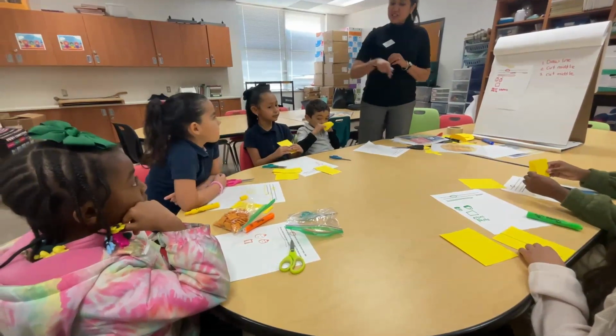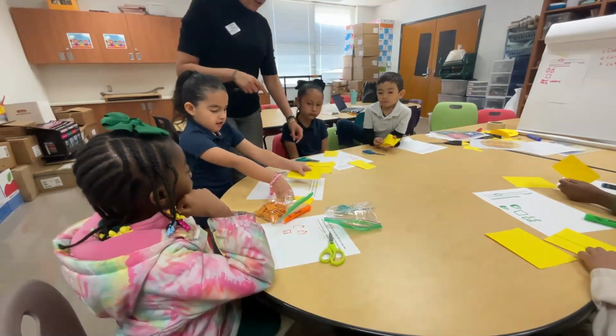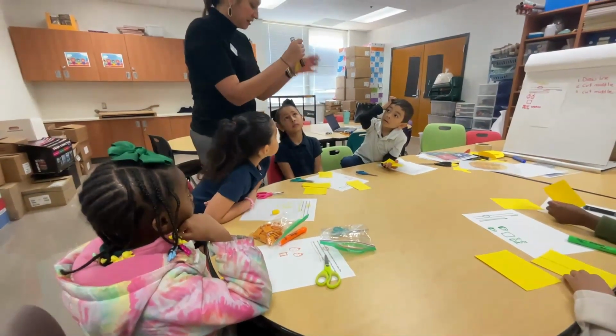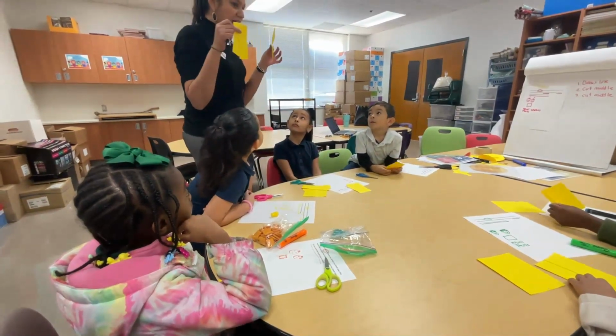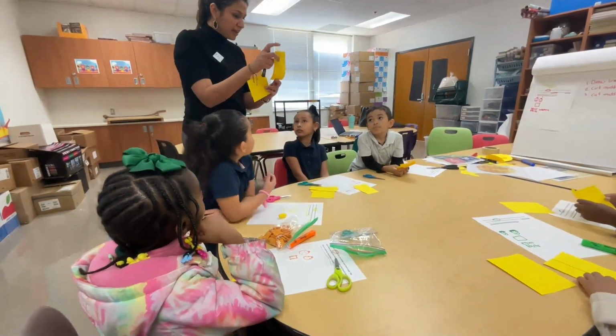Very good. What did you do? Now, I want everybody to look at her shape. Look, all the papers were the same size, but look at hers. Hers are different than this. Why is that? Did she cut it in half? When I put them together, do they have the same size?